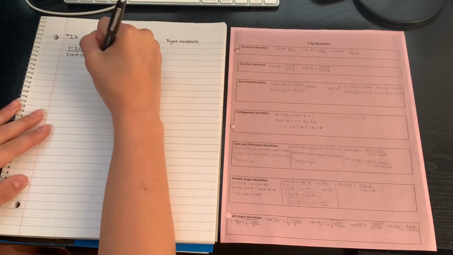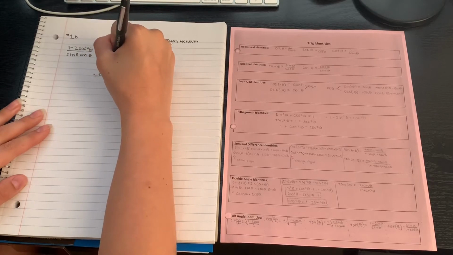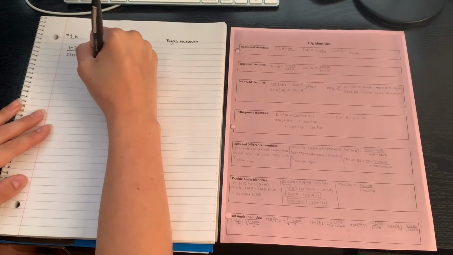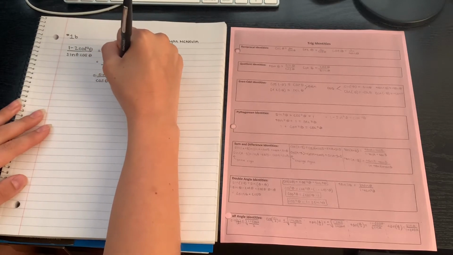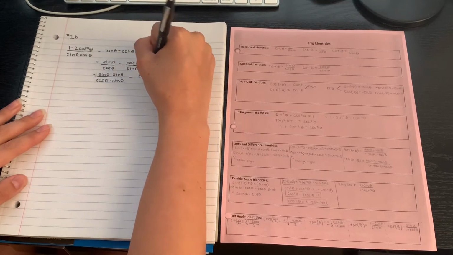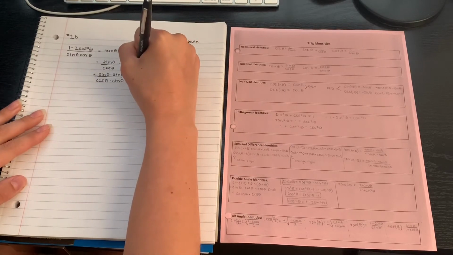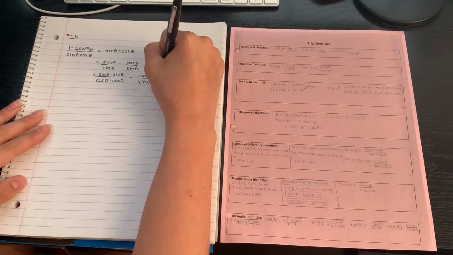So for the first term, I'll do sine theta times sine theta over cosine theta times sine theta, minus cosine times cosine over sine theta times cosine theta.